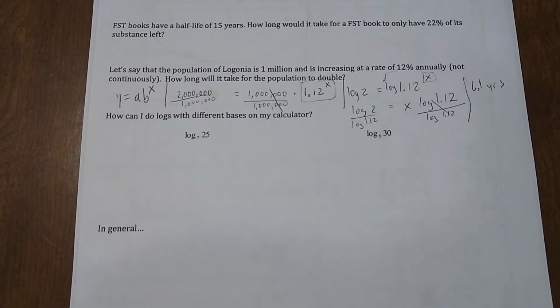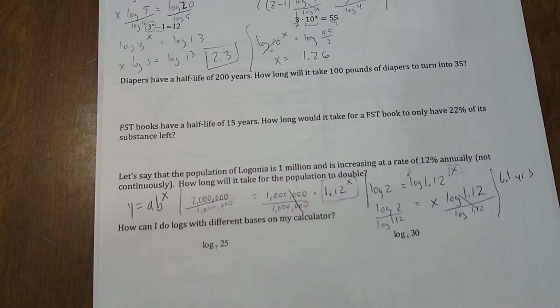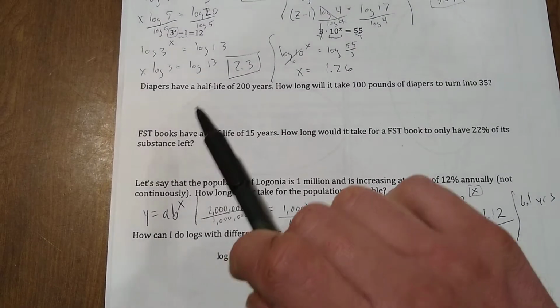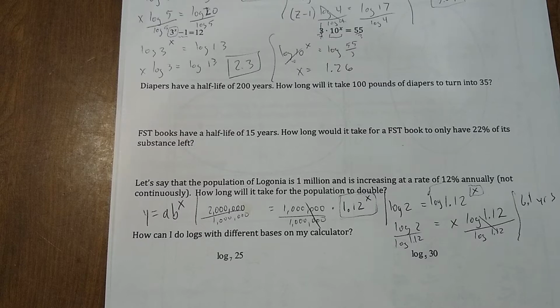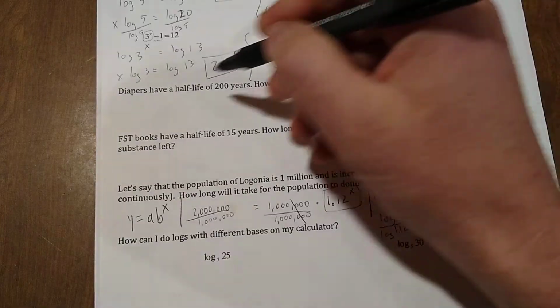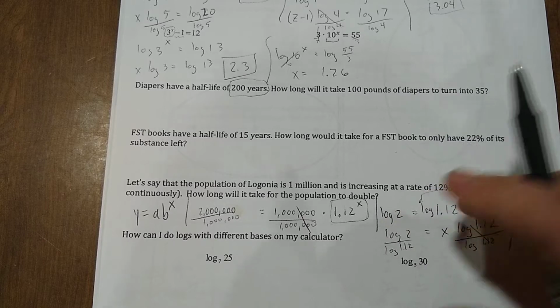Also, something that comes up often is the idea of half-life. How long does it take for a substance to cut in half? You guys have talked about this in science, and now here it pops up in math again. So diapers have a half-life of 200 years, meaning you throw that diaper in the landfill, and how long does it take for that diaper to cut in half? Well, 100 years or 200 years later, however many pounds you threw, only half of it will be gone after 200 years. So what just happened is we took time and chopped it up into 200-year segments.